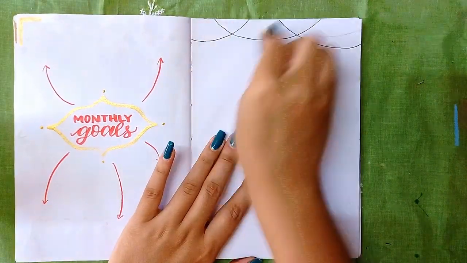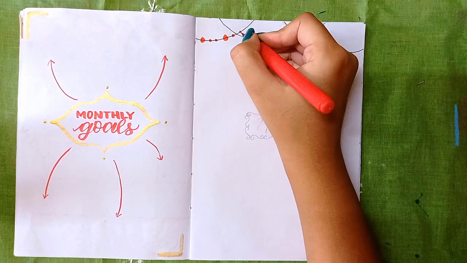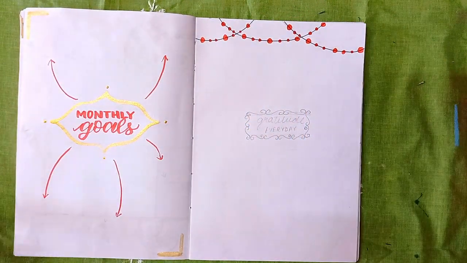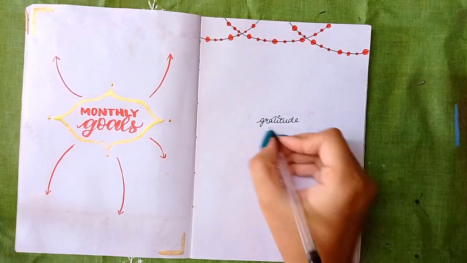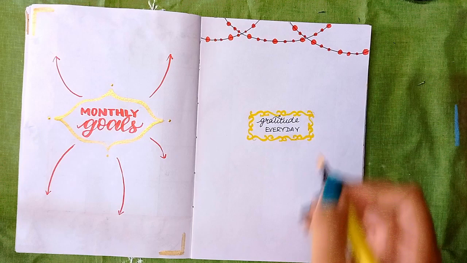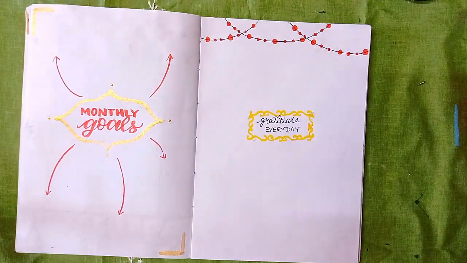Moving on to the next page, which is going to be the gratitude everyday page. So for that I decided to draw some garlands on the top of the page and then write down the title in the middle. What you will be doing is we will be scribbling around the gratitude everyday around the page.